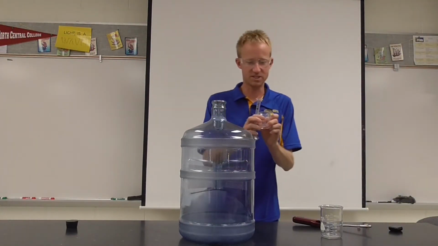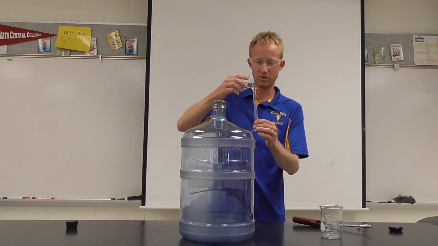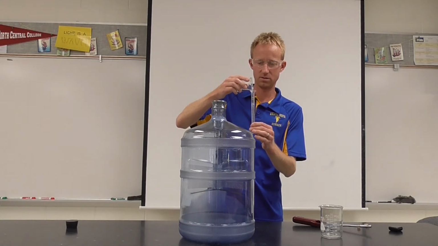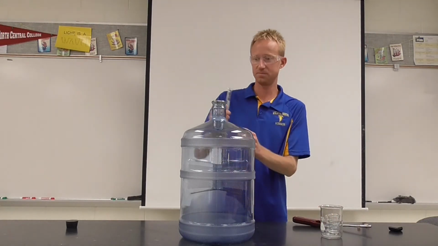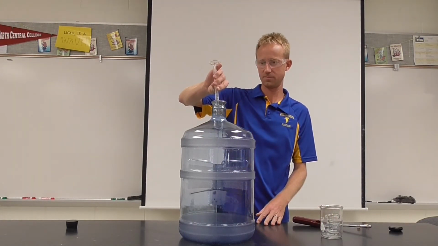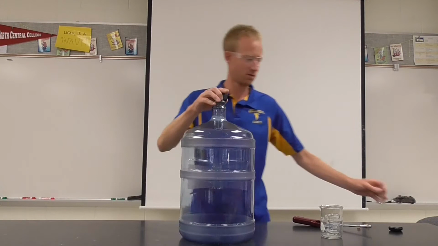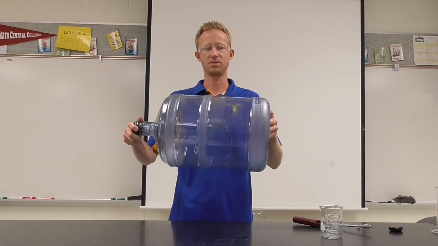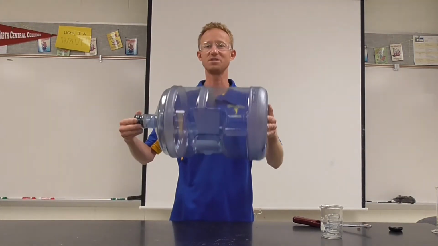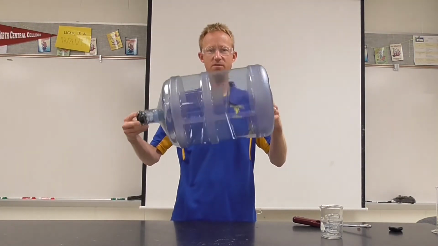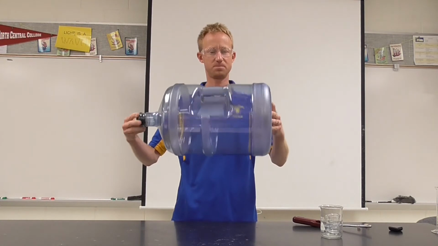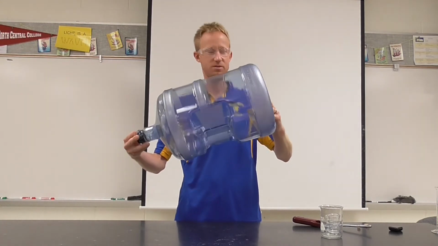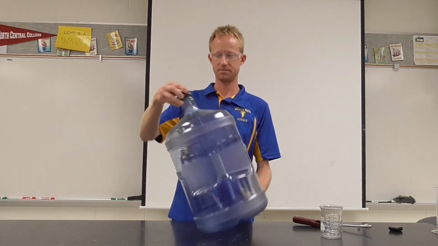So let's get again the same amount. We'll get 10 milliliters of methanol, and we'll want to vaporize it. The fastest way to vaporize it, of course, would be to increase its surface area. So this should evaporate in just a moment or two. So I'm rolling it around to increase the surface area.